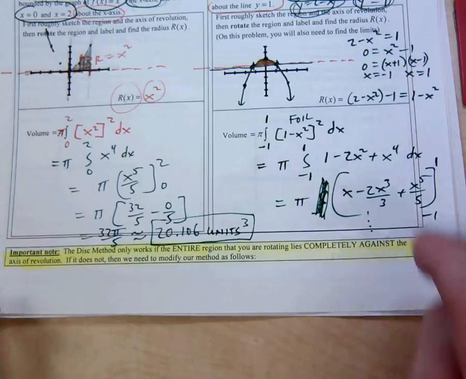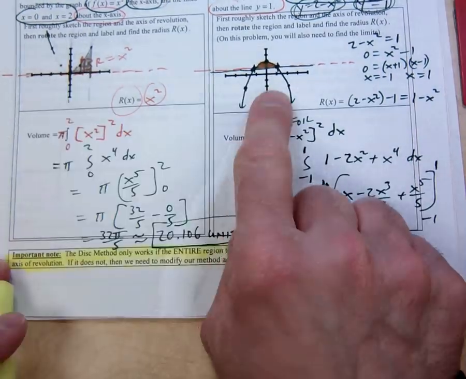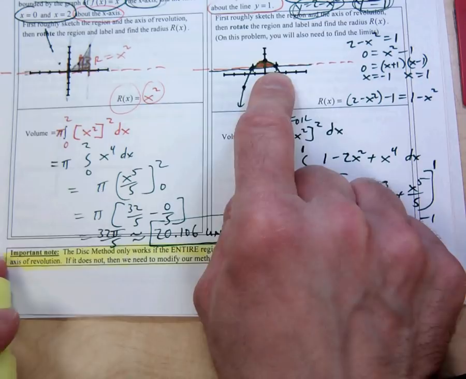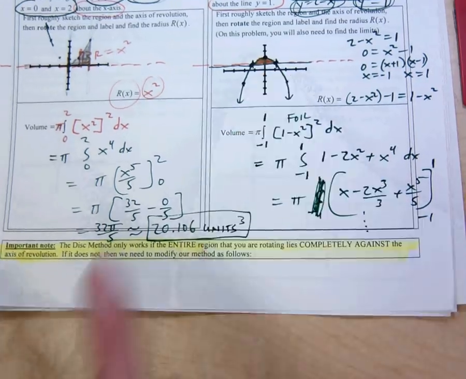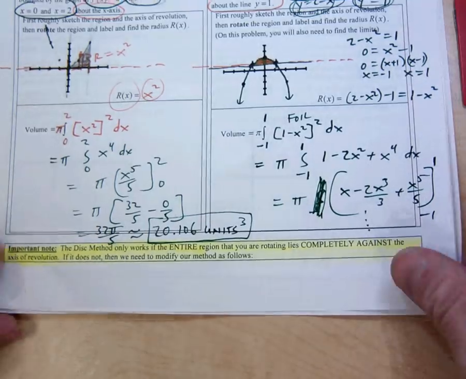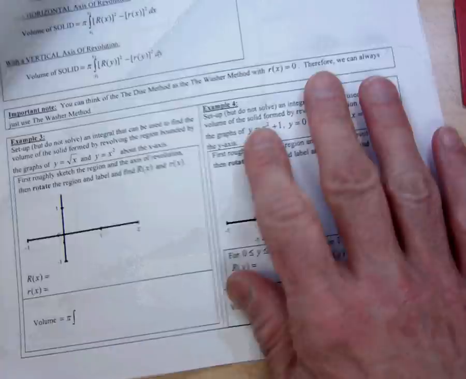Do you understand, though, what I'm talking about? That the disk method is only going to work if the entire region, which it did in example 1 and 2, lied completely against the line you were rotating it around. There was no gap in there. Do you agree? Yes? All right, well, that's going to change on the next page. So let's look at what happens next.